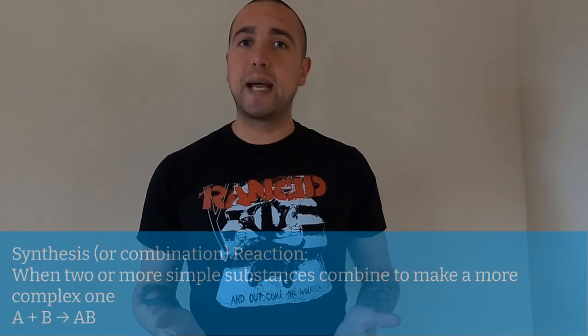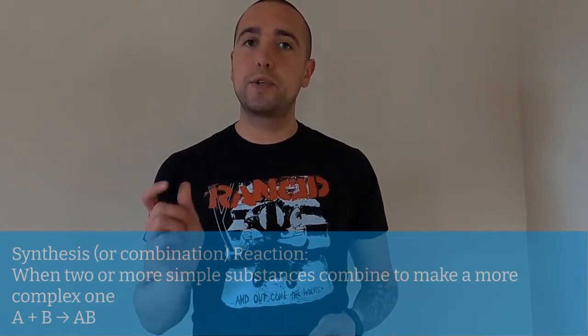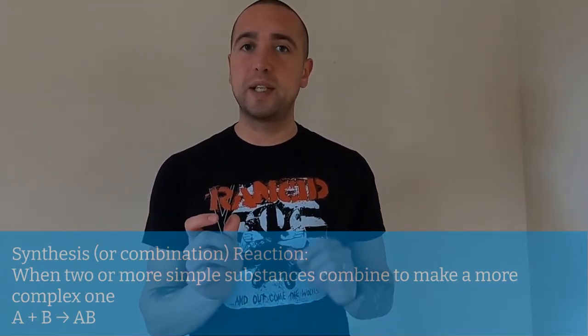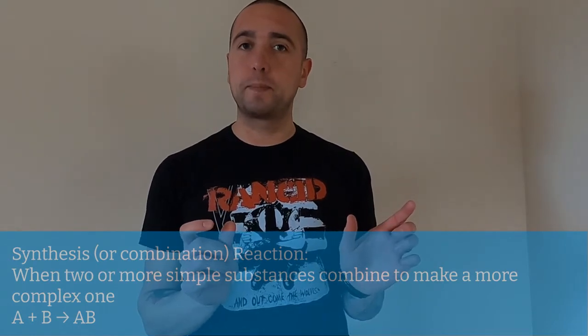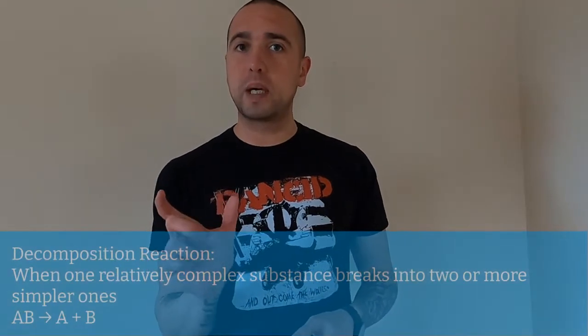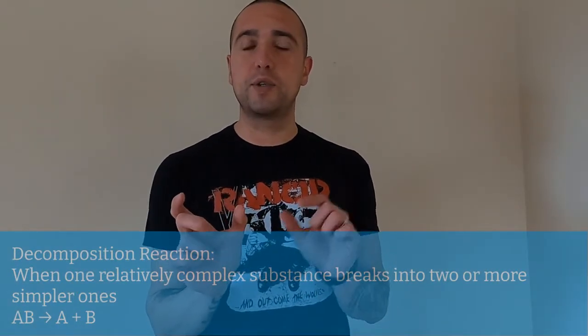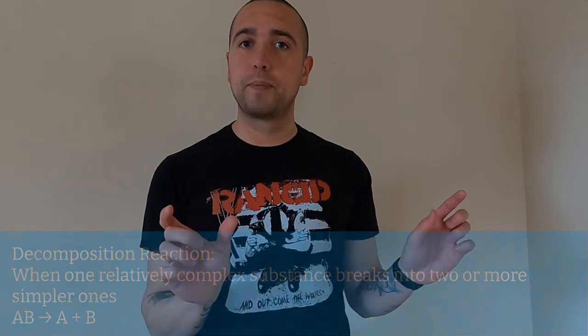So through this you're going to be looking at 5 different types of reactions. Now there are more than 5 types of reactions and some of the types might overlap, but these 5 do not, and they're the most basic types. The first type you'll be looking at is called a synthesis reaction, and that's where 2 simpler substances combine to make one more complicated one. The next is called a decomposition, where one more complicated substance breaks apart into 2 or more simpler ones.